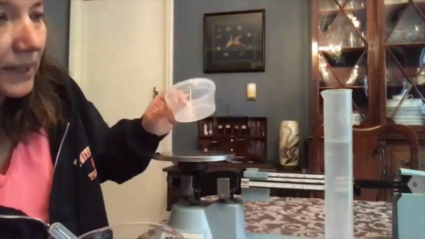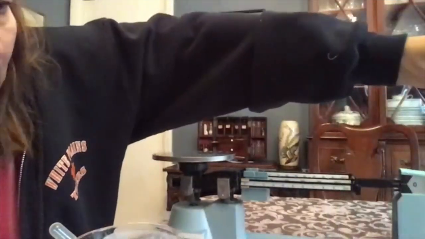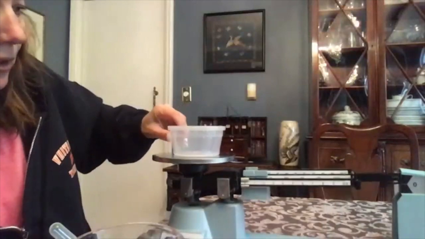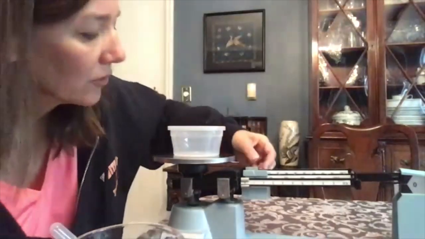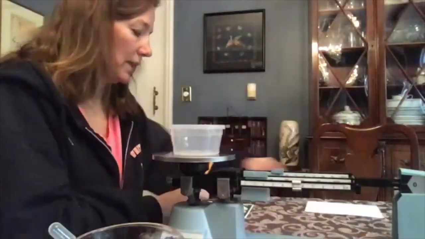I'm going to measure when it's exactly zeroed. I'm going to put this to the side. I'm going to measure a cup first because I'm going to put my 100 milliliters in the cup. 35.4 grams will be my container. Now I'm going to put the water in.